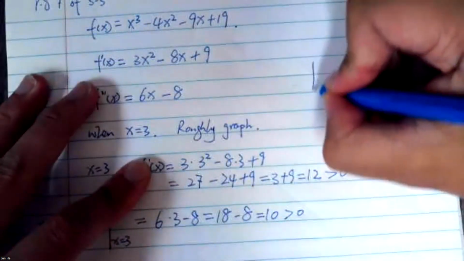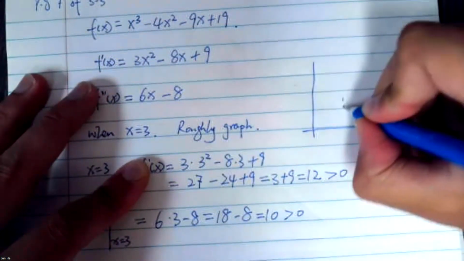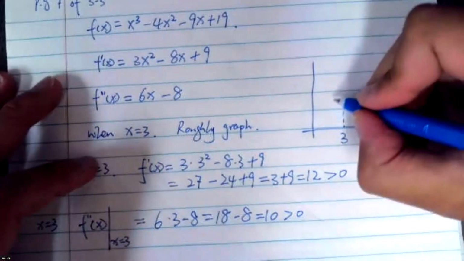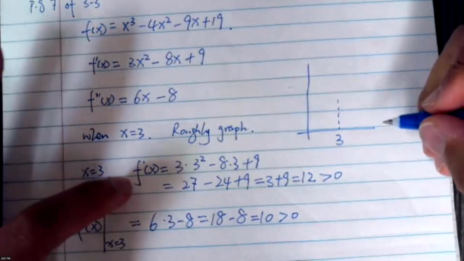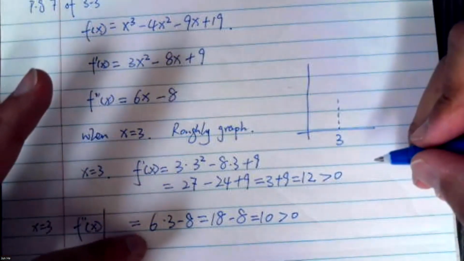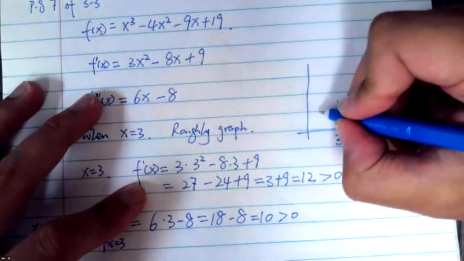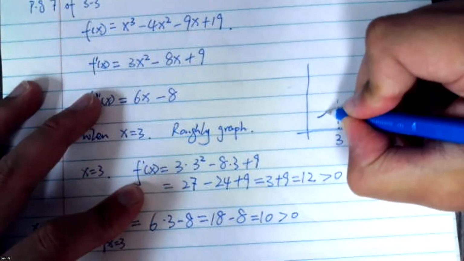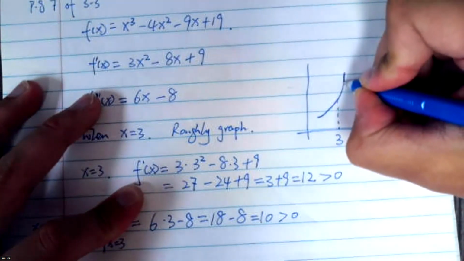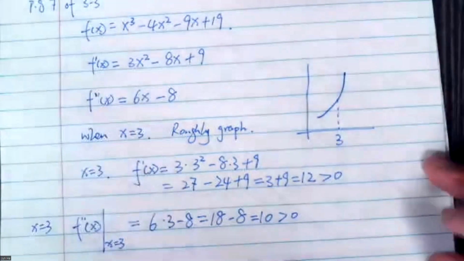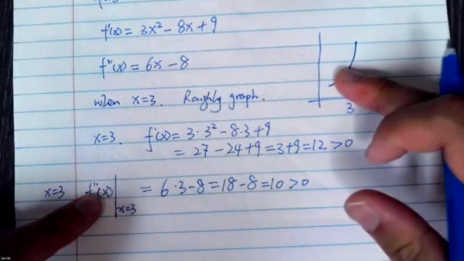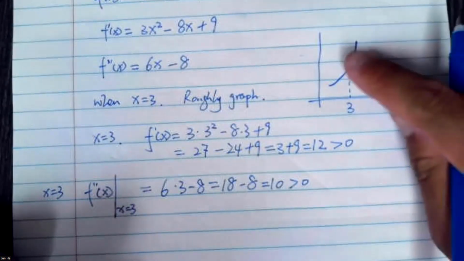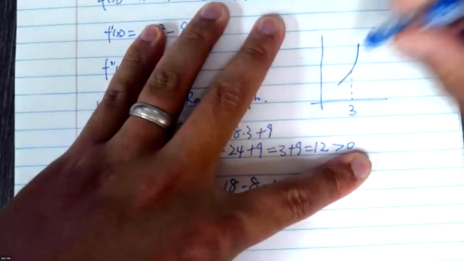So around point 3, first it is traveling to the northeast because the first order derivative is greater than 0, and the second order derivative is greater than 0. That tells you we are growing in an increasingly rapid trend. So this is roughly what the function should be around the point x equal to 3.